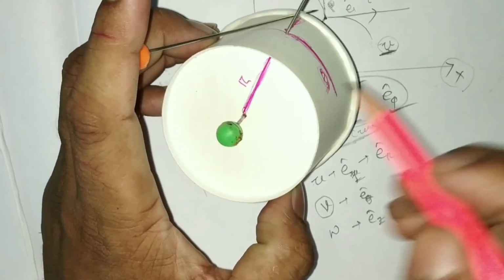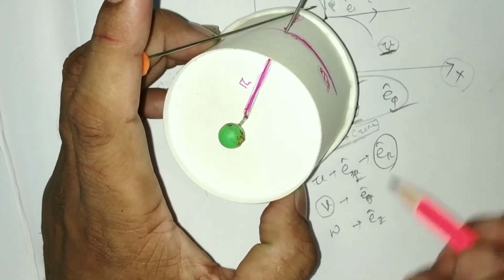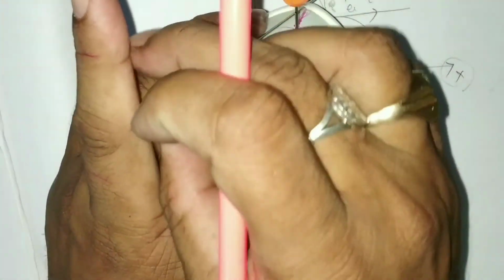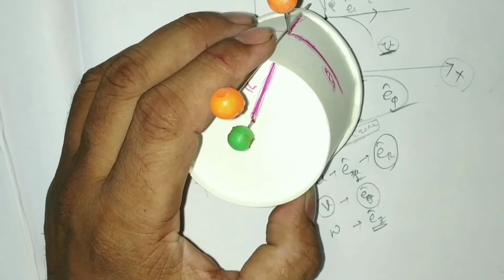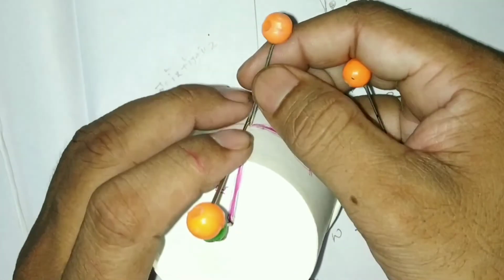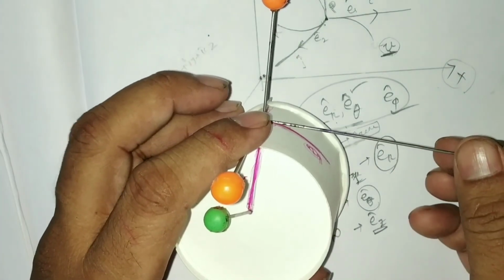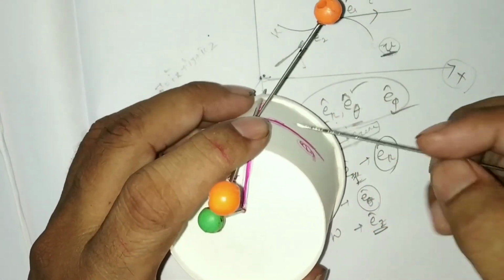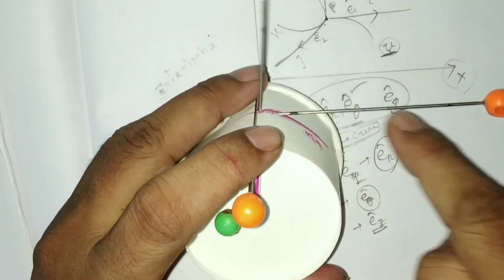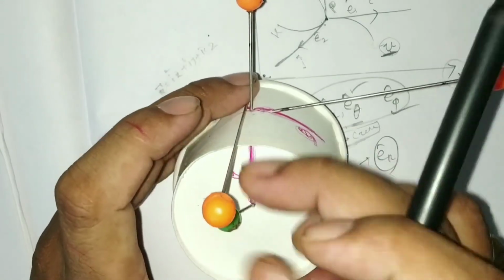So for this curve er cap is the unit vector, for this curve e theta cap, for this height curve it will be e z cap. And here you can see that these three unit vectors are normal to each other, okay. Here you can see easily, this is one unit vector for the theta curve, this is the radial curve, and this is the height curve.